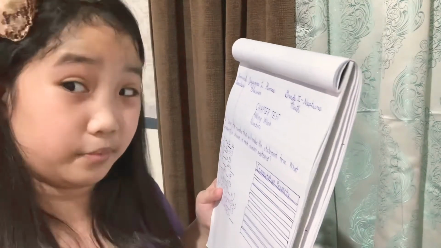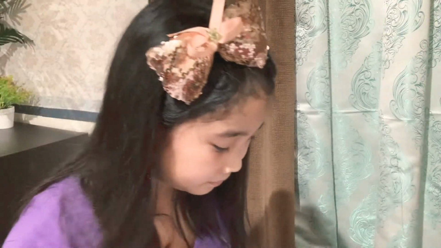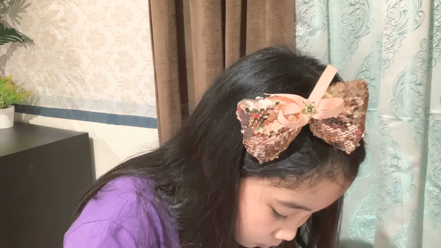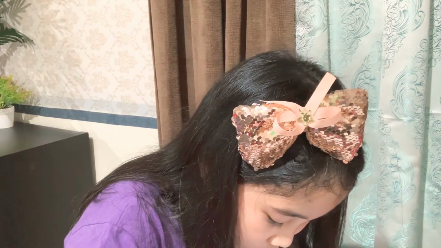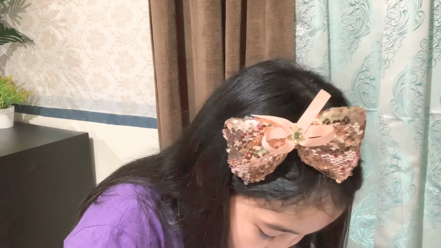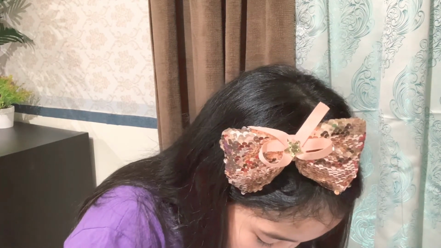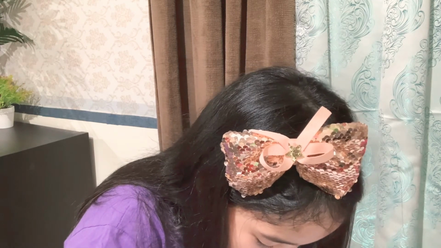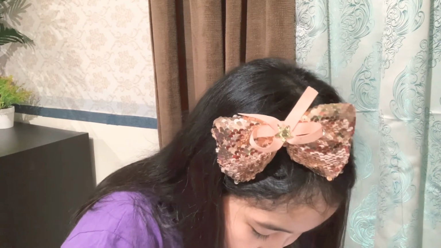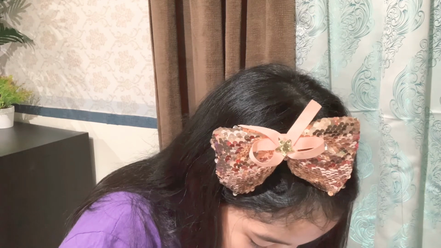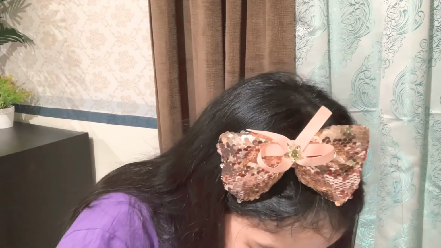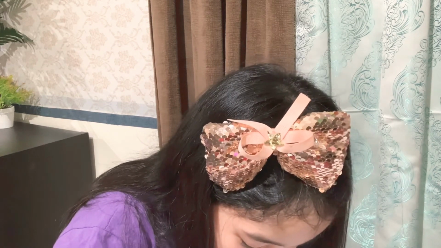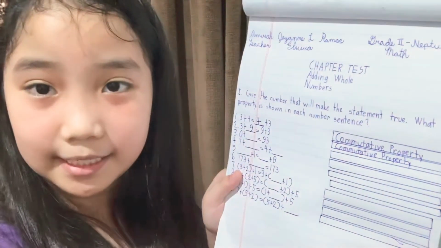So, let's write commutative property. So I write commutative property.